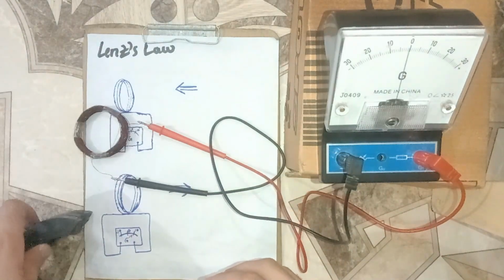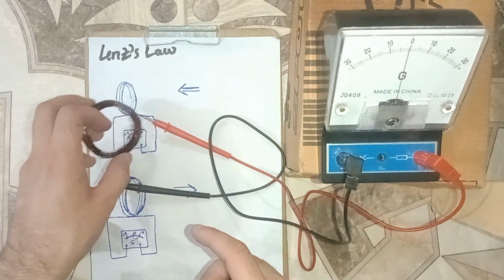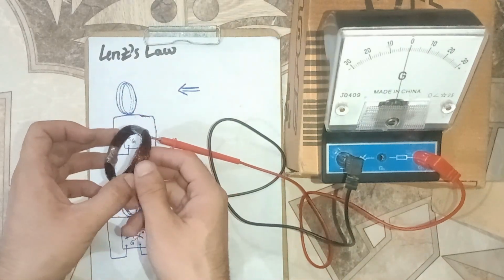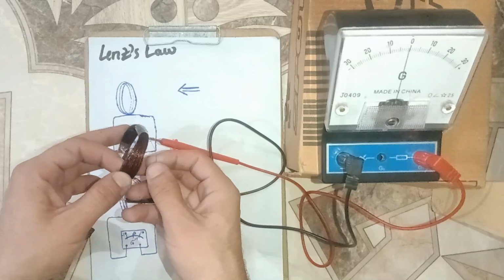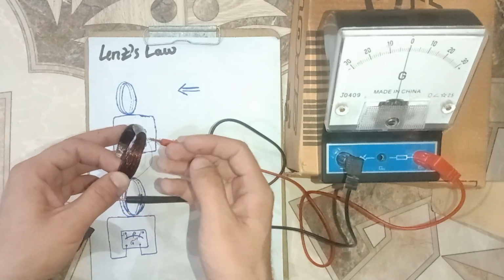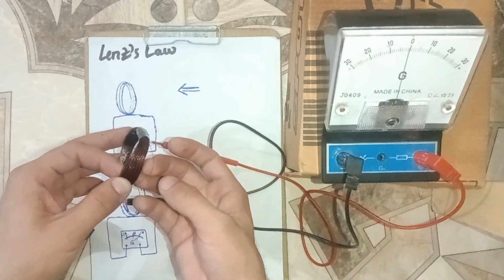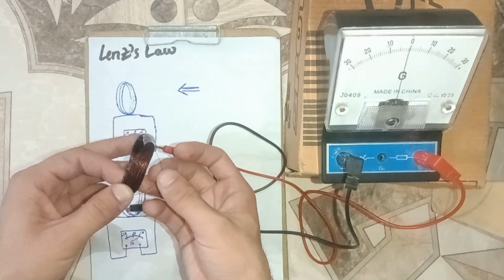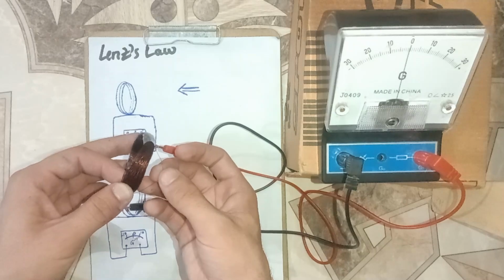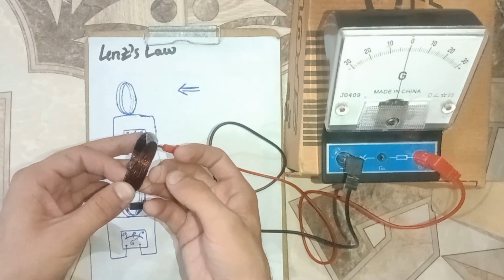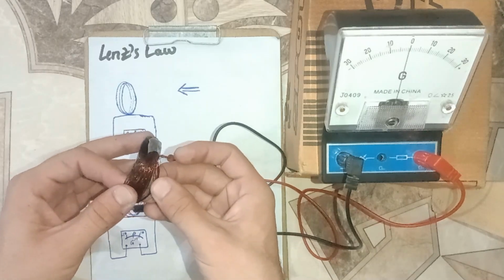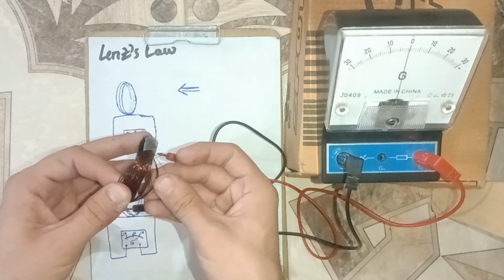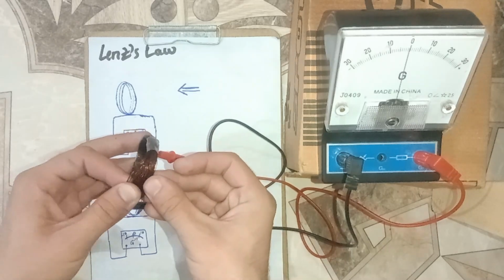The other device for the demonstration of Lenz's law is this coil, which is made of long enameled copper wire. The diameter of this copper wire is about 0.2 mm, and there are about 110 turns in this coil.